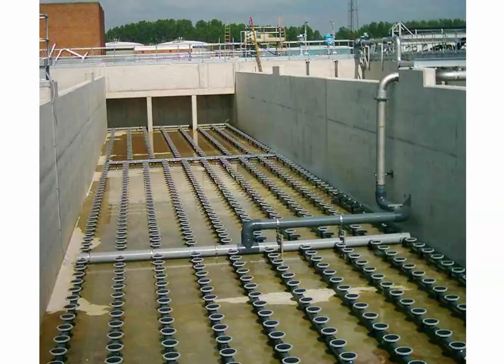Here is a look at a diffuser assembly that would normally be covered with water. They've drained this for maintenance. And you can see that each one of these little circles is a membrane with lots of little holes in it. So it's sort of like a balloon that has small holes in it, and so that fine bubbles rise upwards through the water. The smaller the bubble, the better it is for air transfer.